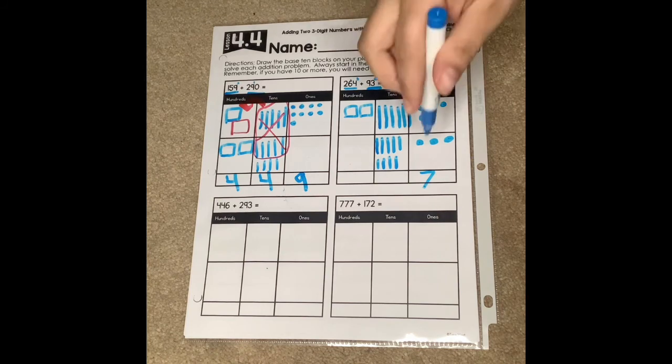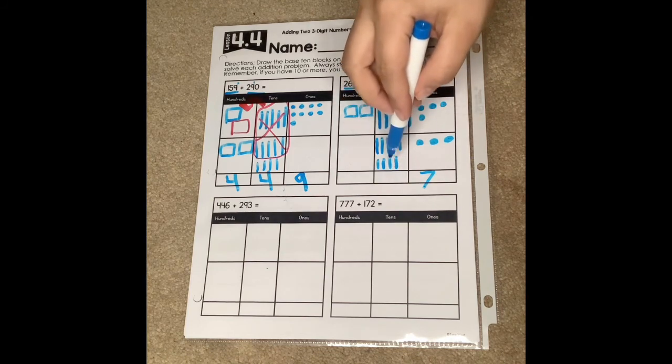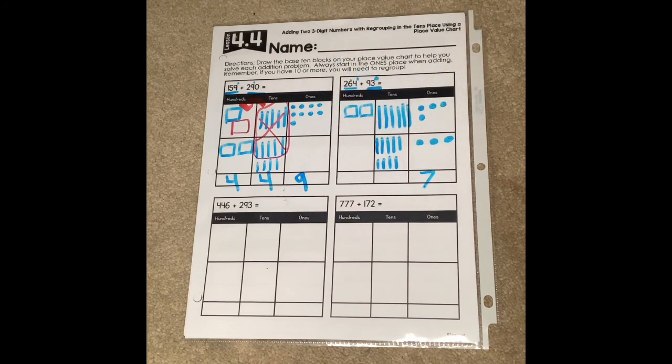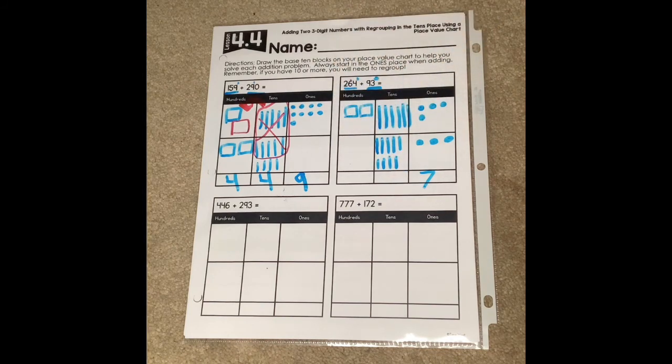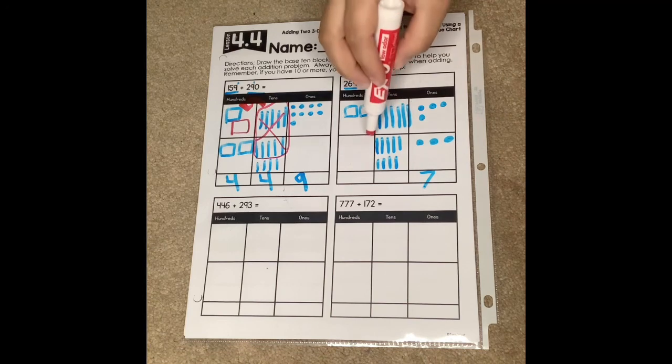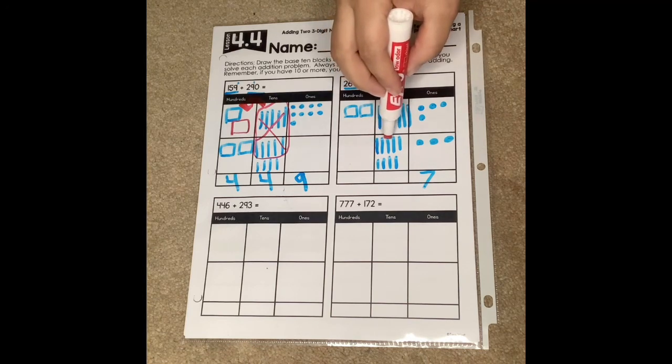Can we have a two-digit number in the tens place? No. So we can't write 15 right here, which is telling us we need to regroup. So we need to circle 10 of our ten rods so that we can regroup. So let's see. 1, 2, 3, 4, 5, 6, 7, 8, 9, 10.